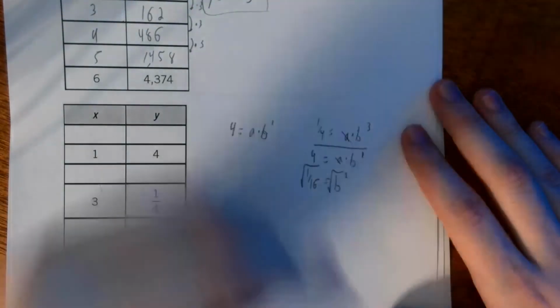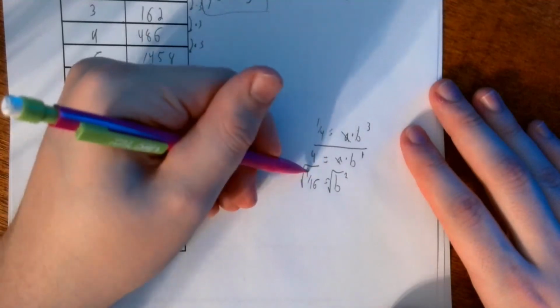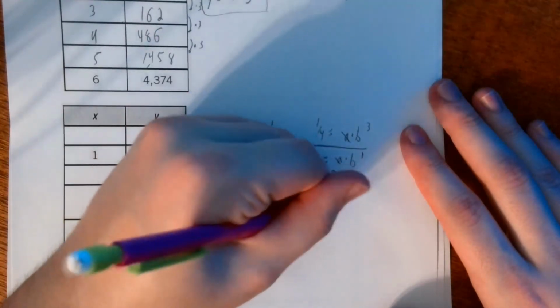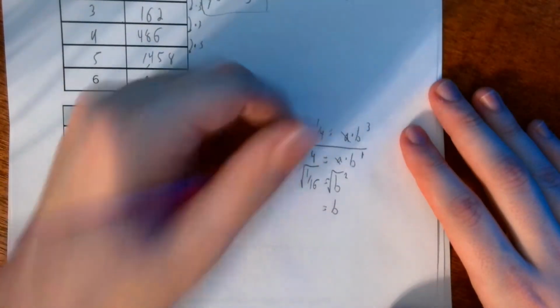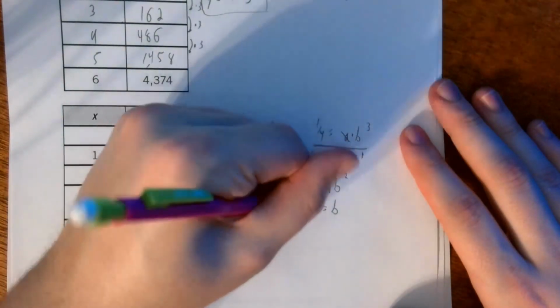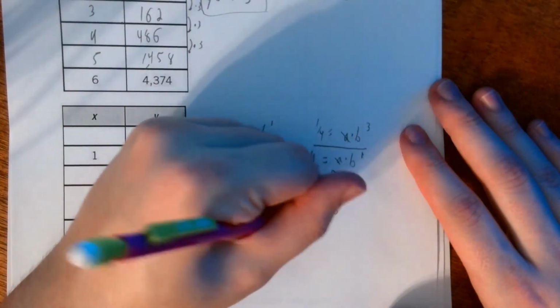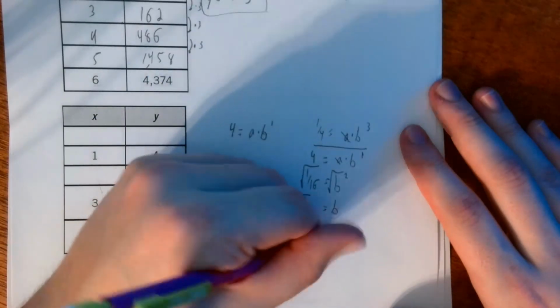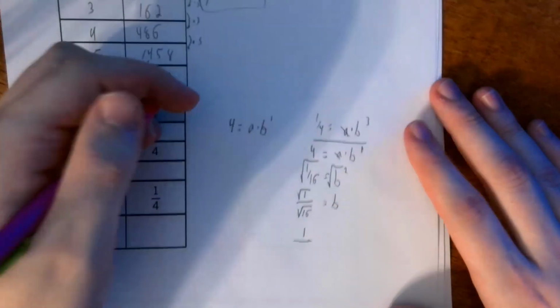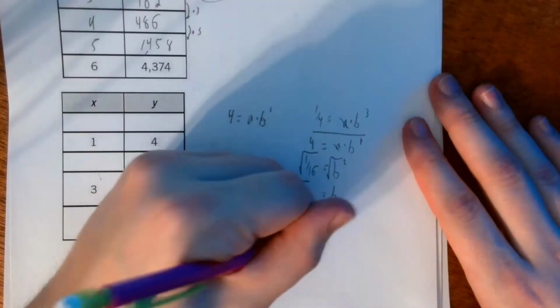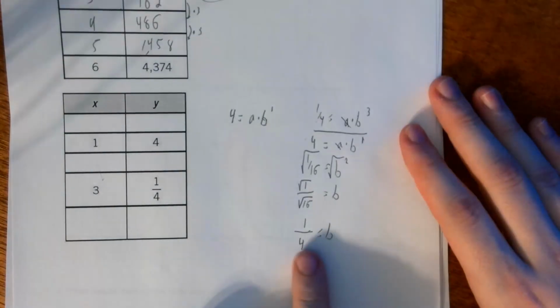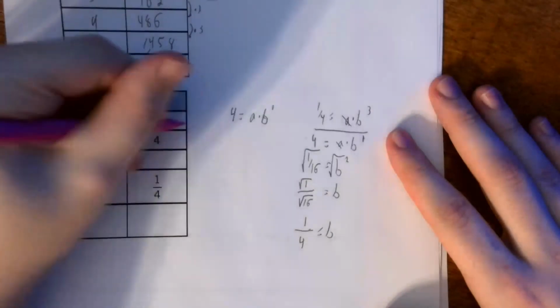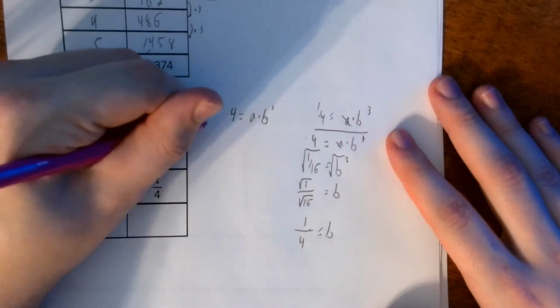So when we have the square root of a fraction like this, what we can do is just take the square root of the top and take the square root of the bottom. So the square root of 1 over the square root of 16. So the square root of 1 is just 1. And the square root of 16 is 4. So I'm changing by 1/4 each time. So I should see that I'm changing by 1/4 each time.